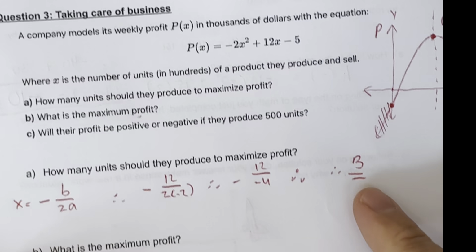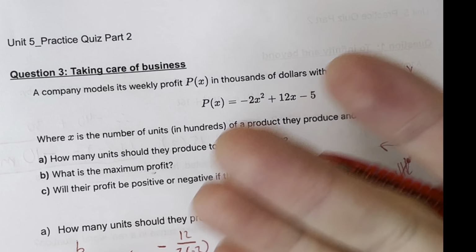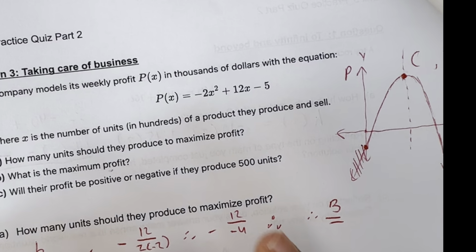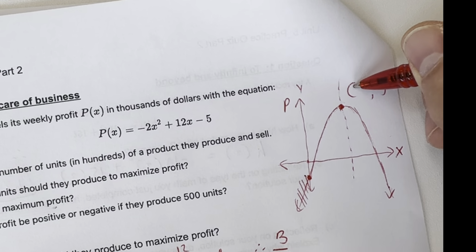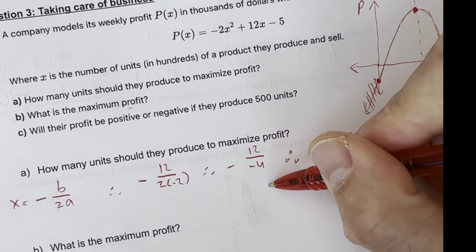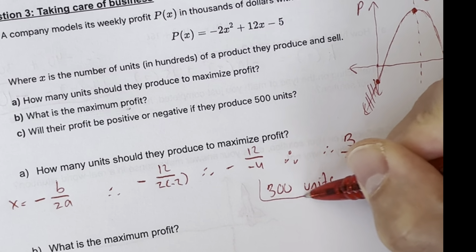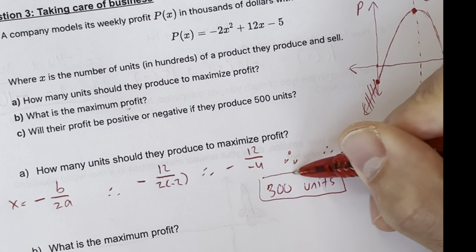And remember, in the context of this question, they said the units are in hundreds. So how many units maximize profits? On the graph and on the quadratic, that's just a 3. But in the real world context, we would write that as 300 units. There you go. That is A.